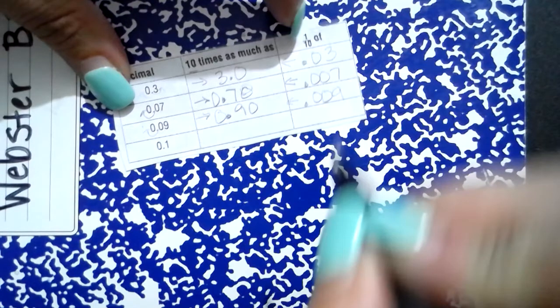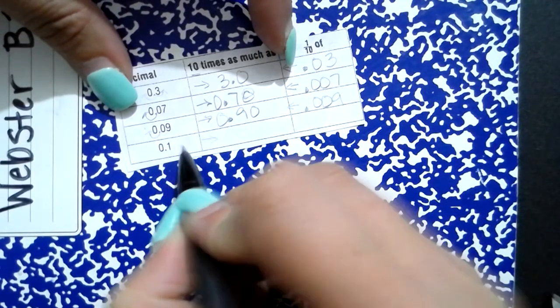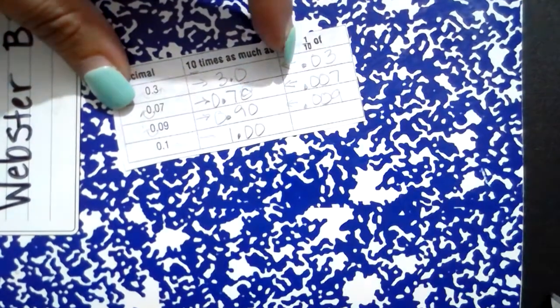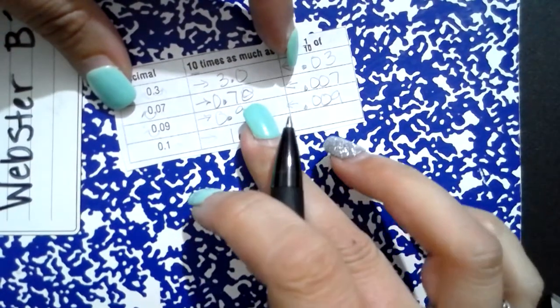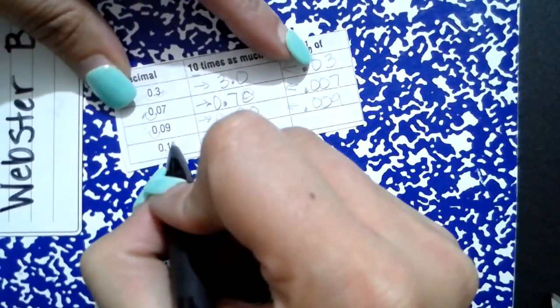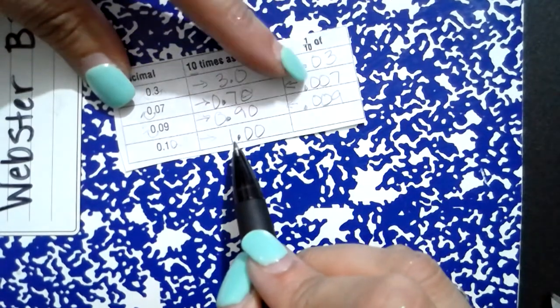Here, my number's going to get bigger. I have 10 cents. I multiply it by 10. It's going to become 1.0, or 1 with nothing. 1, right? If this is 10 cents right here, if I give you 10 cents and I times it by 10, you now have $1, or just 1.